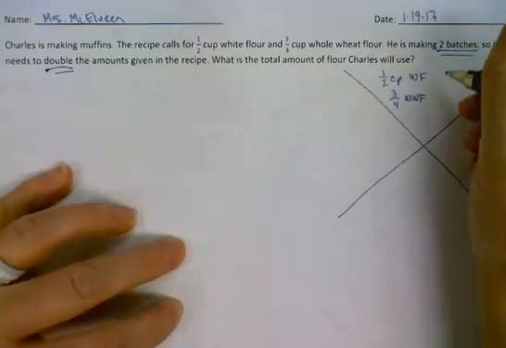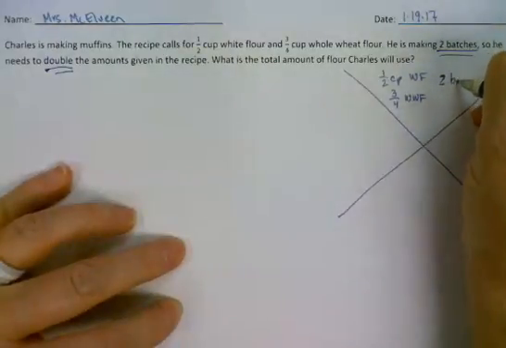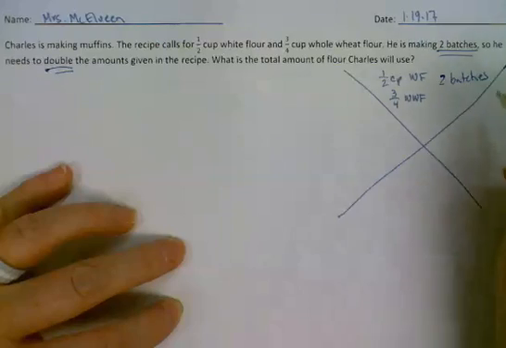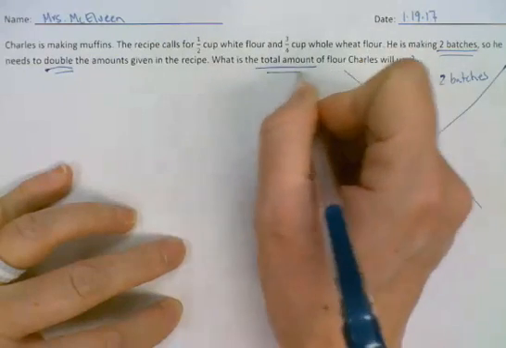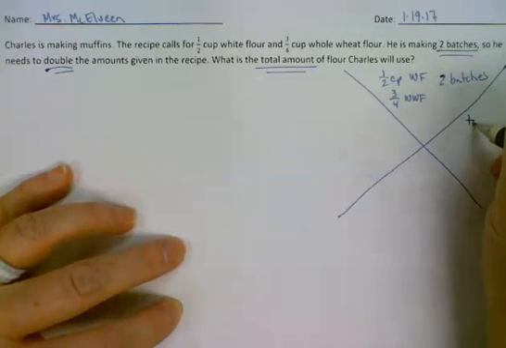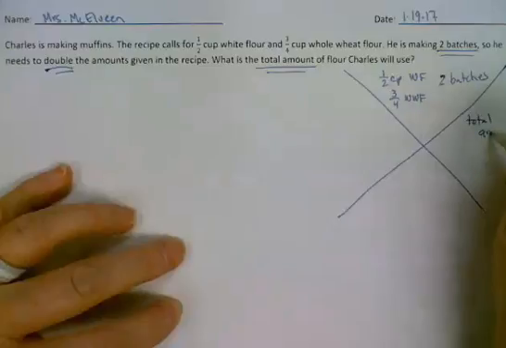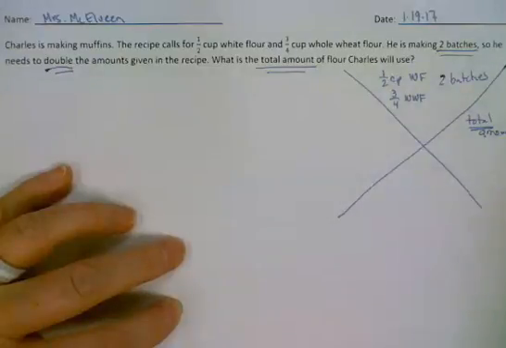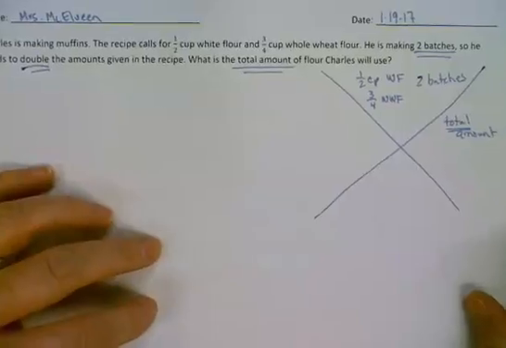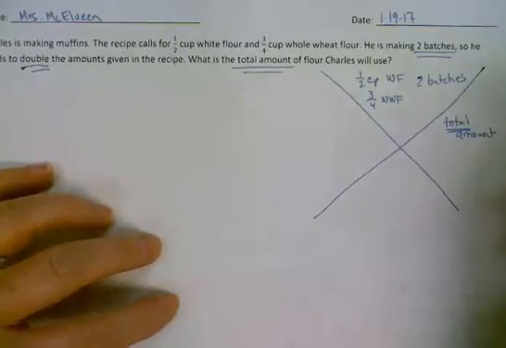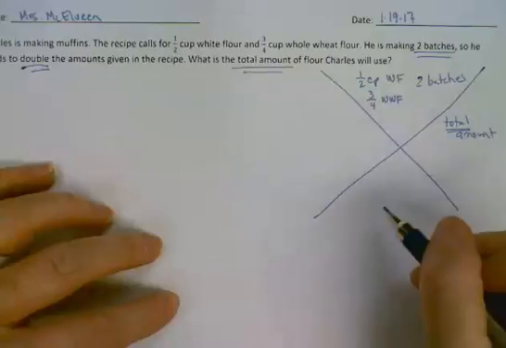It says he needs to double the amount, so I'm going to put 2 batches. Some important words: it talks about the total amount of flour. When I'm getting a total, I'm putting things together. Let me scoot that over a little bit for you guys. So that means I'm going to add or I'm going to multiply. Now let me think about this.